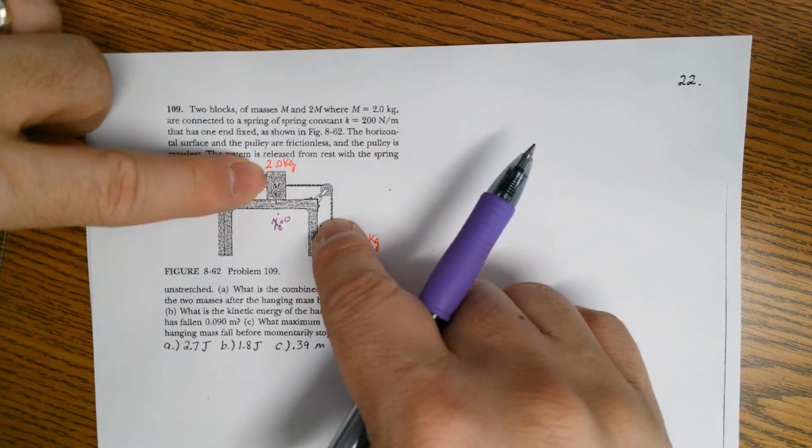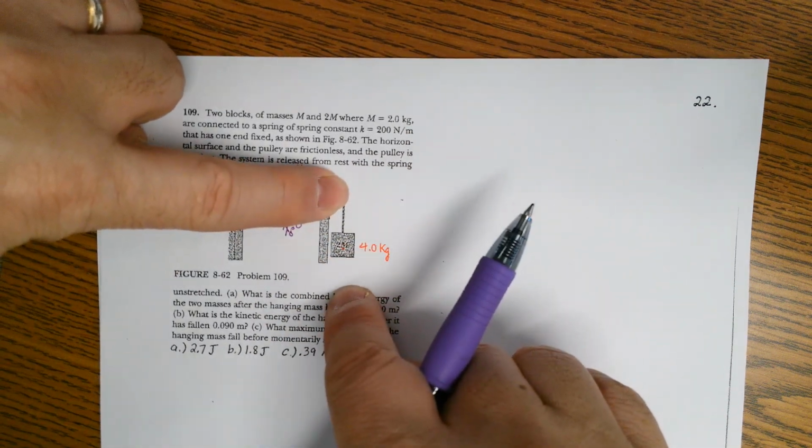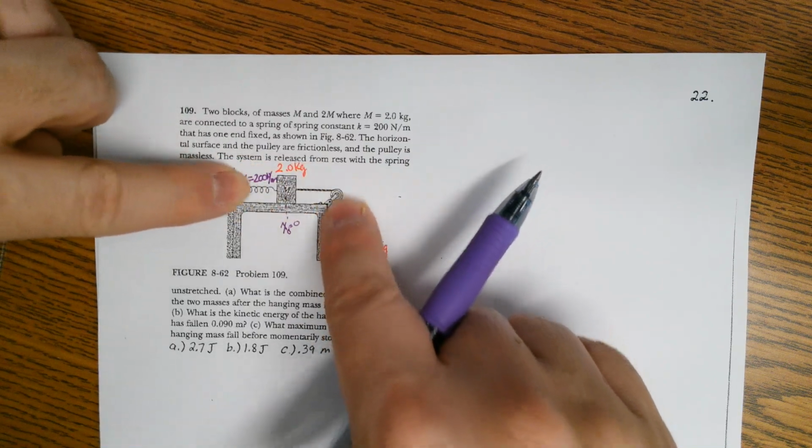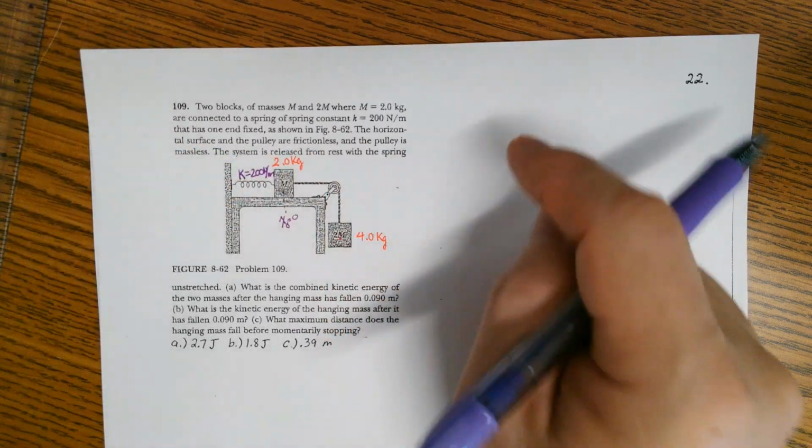And it's released. So it's going to go down, and then the spring is going to pull it back up. So it's going to go back and forth, hopefully. Okay?